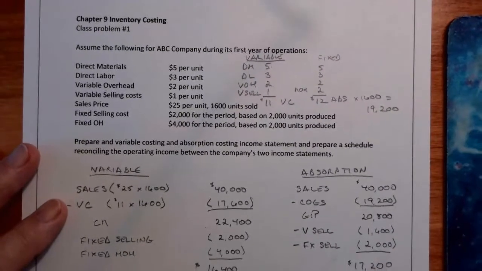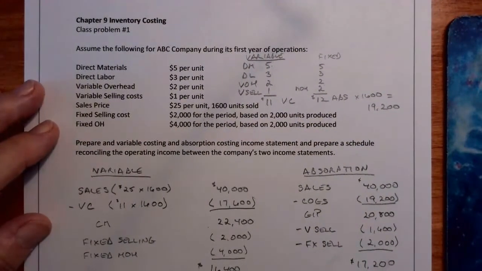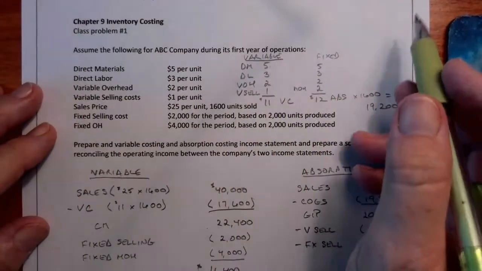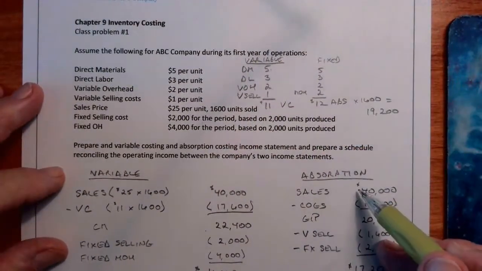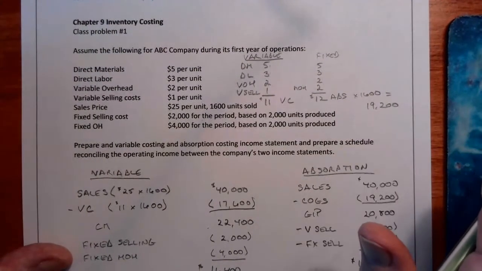Okay, this is class problem 1 from chapter 9, and it's a meat and potatoes inventory difference between variable and absorption costing problem. Okay, it's a perfect problem to really understand the way this works.